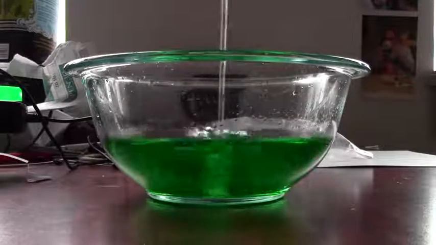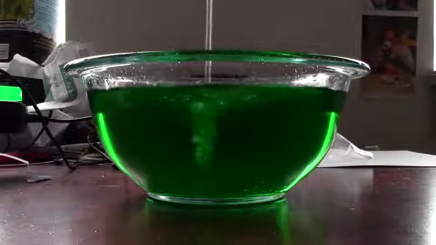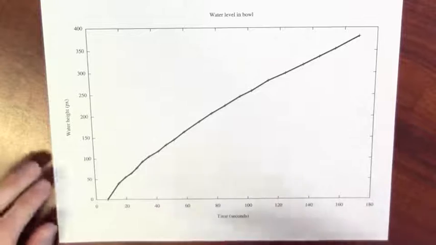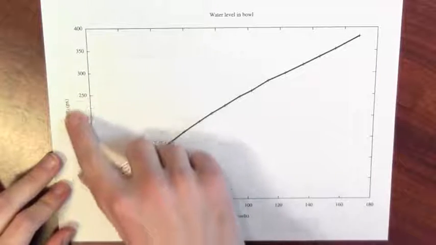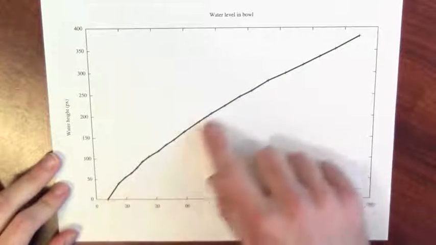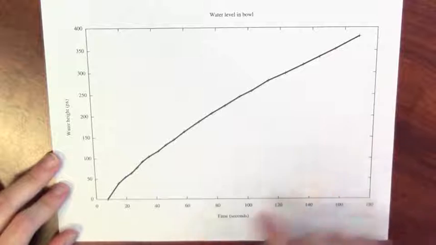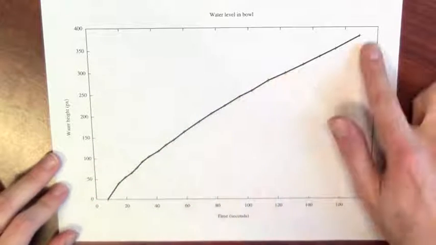Let's fill up this bowl with this green water. We can graph the height of the water. On the x-axis, I've plotted time in seconds, and on the y-axis, I've plotted the water's height in pixels. And here's the curve that I get. Each of these little crosses is one of the measurements that I made at some given time. I measured the height of the water, and I get this curve.